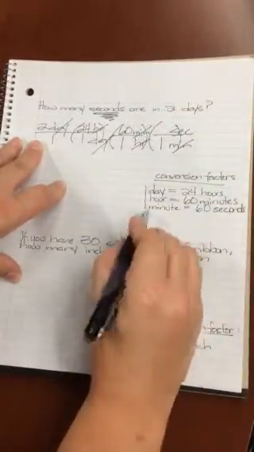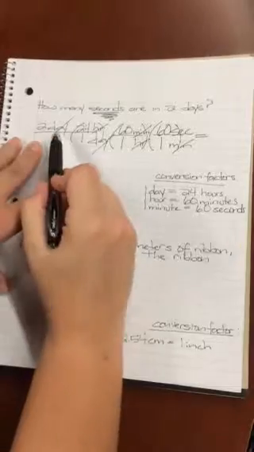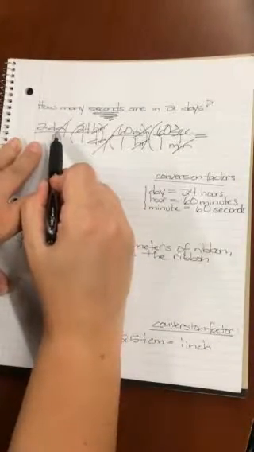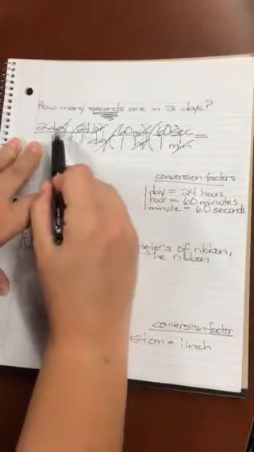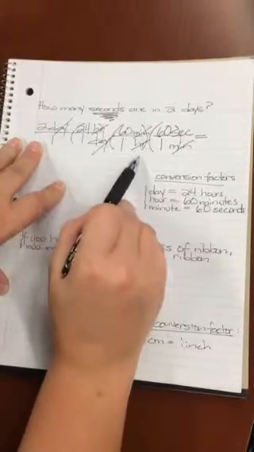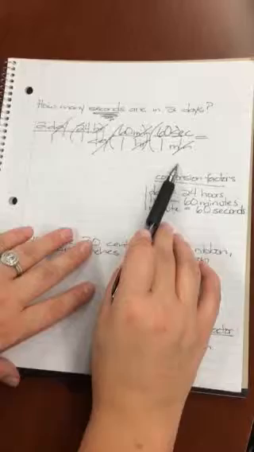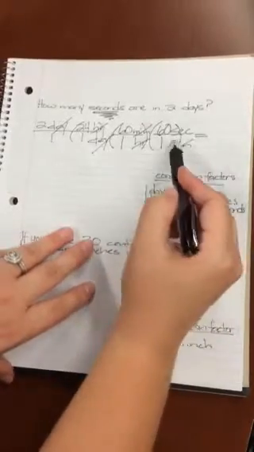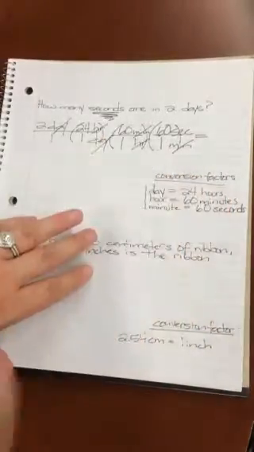So 1 minute is equal to 60 seconds. Okay, so everything canceled. You're going to want to make sure you are only left with 1 unit. My days canceled, my hours canceled, my minutes canceled. We're left with seconds. That's a good sign. That's what we want to see.